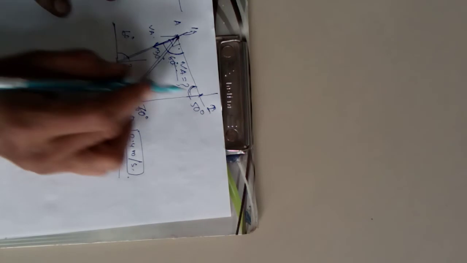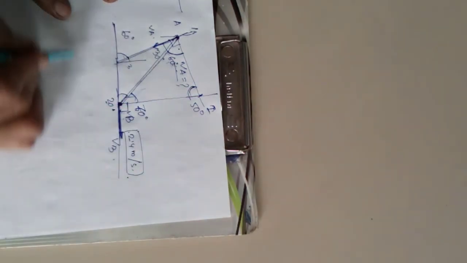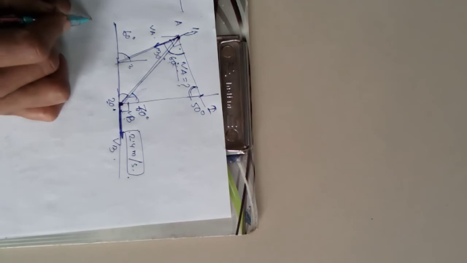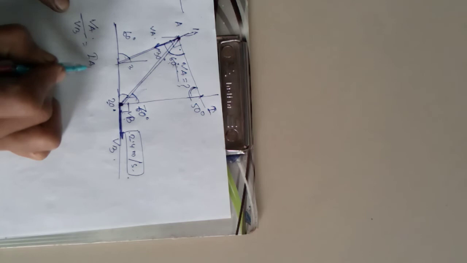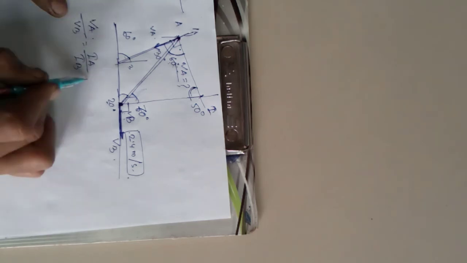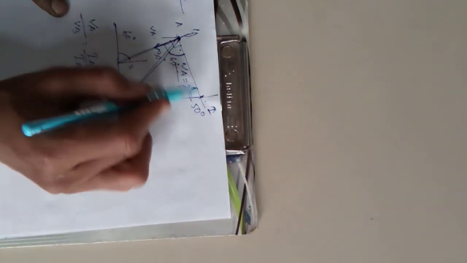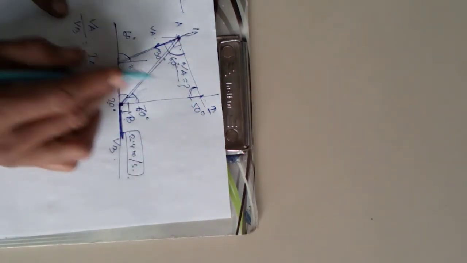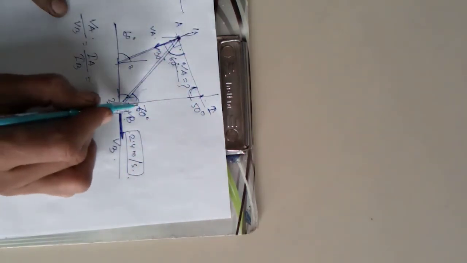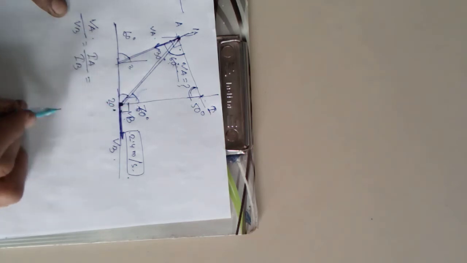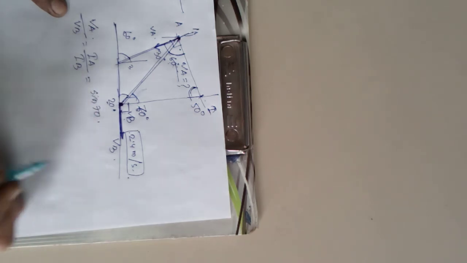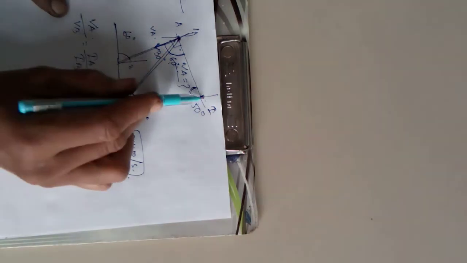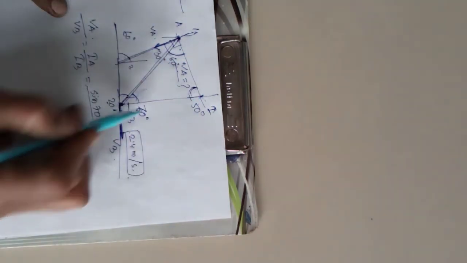Now we can apply sine law. So what is the formula? VA by VB is equal to IA by IB. So if you use sine law, IA by sine 70 degree and IB by sine 60 degree.